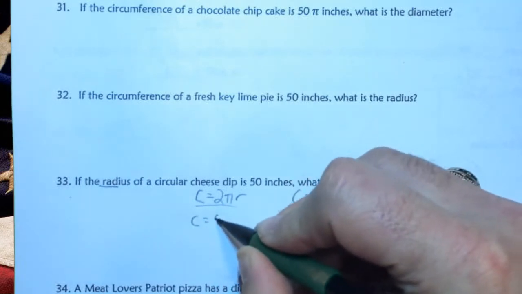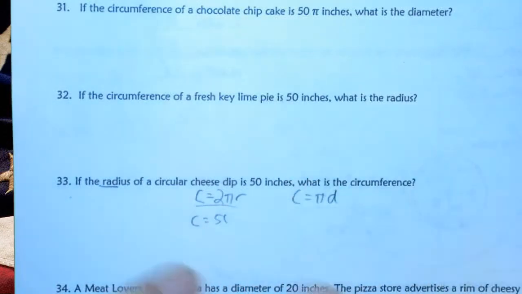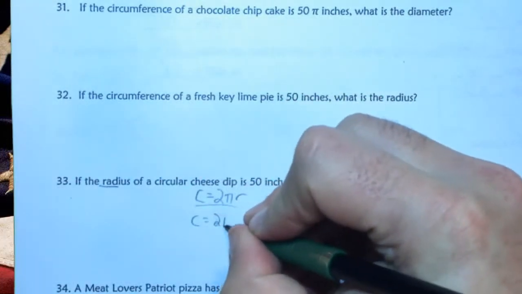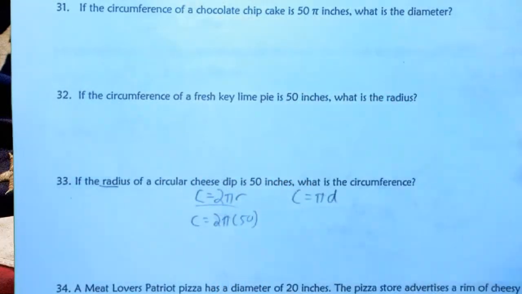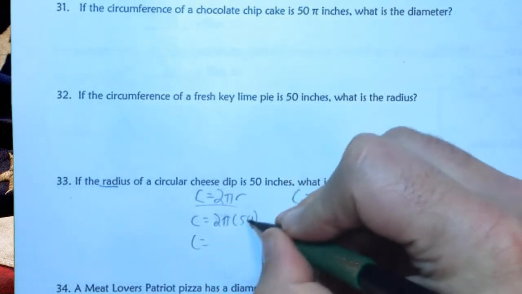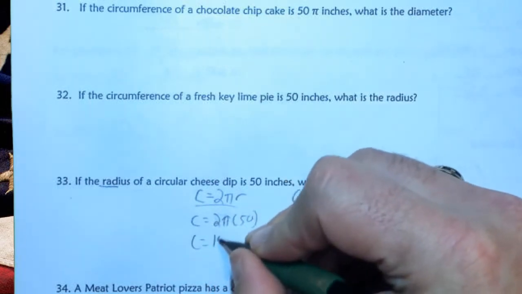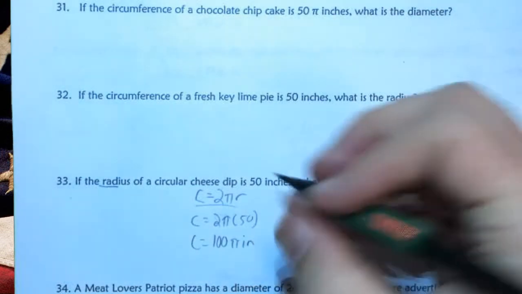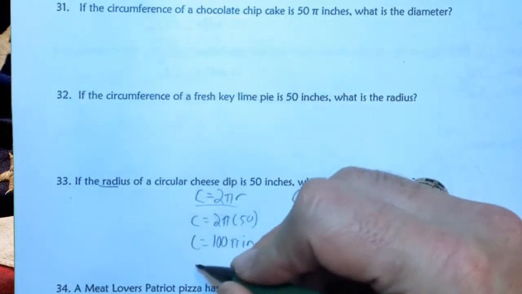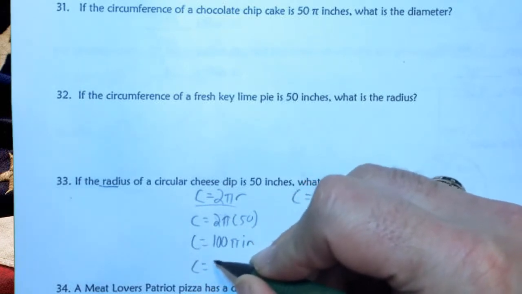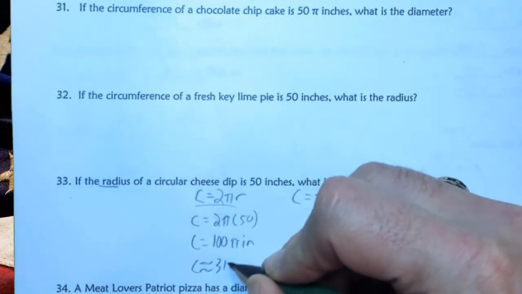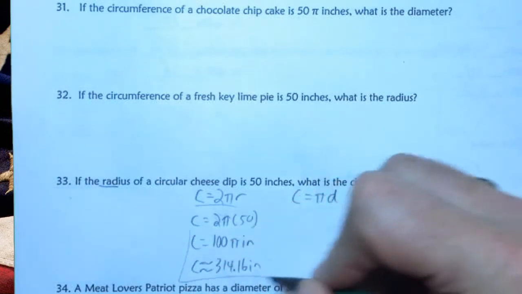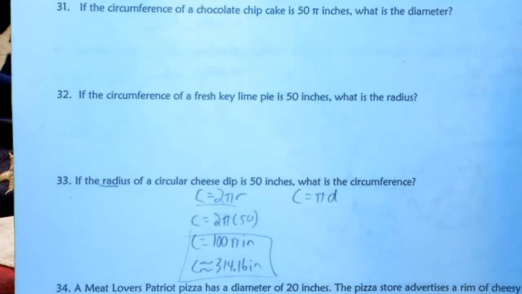So C equals 50. Oh, it helps if I actually follow my formula. 2 times pi times 50. Now simplifying that, 50 times 2 is 100 pi inches. Now that's in exact terms. If you needed to round it, you would just multiply that through, and you end up getting C equals approximately 314.16 inches. So either one of those two is fine, just depending on the circumstance.